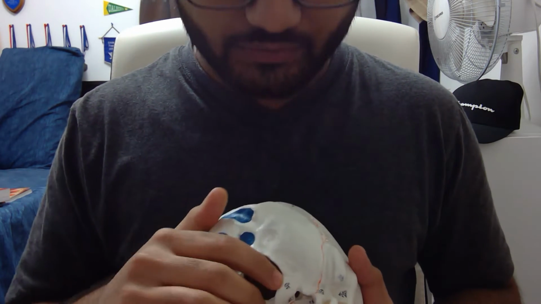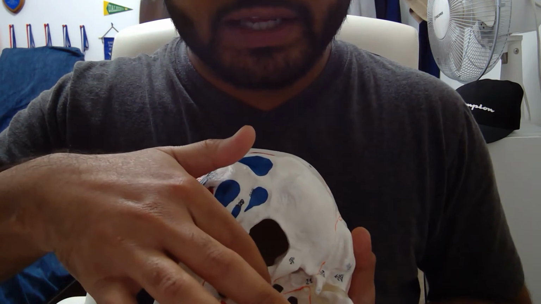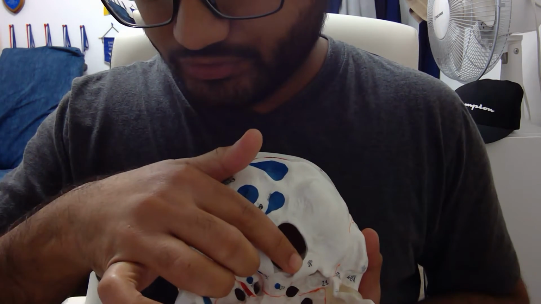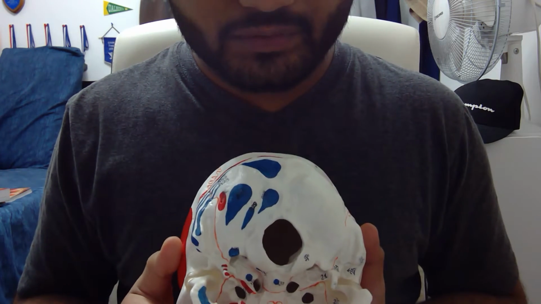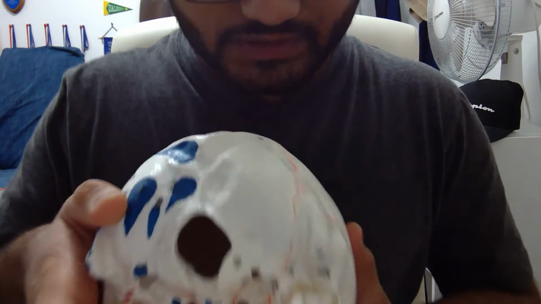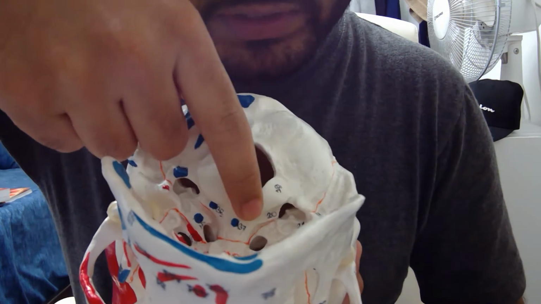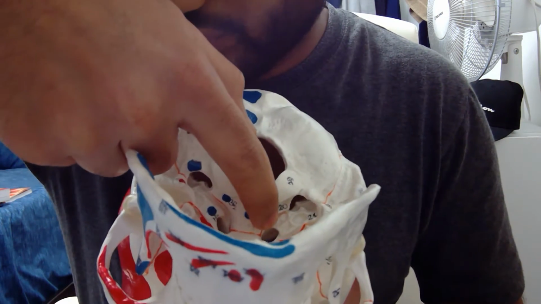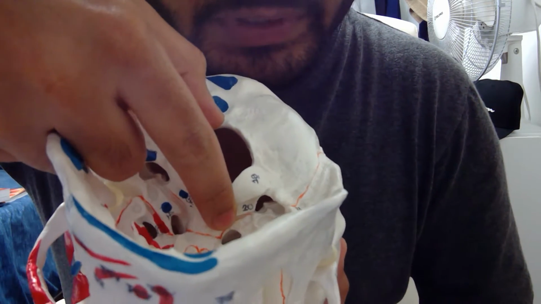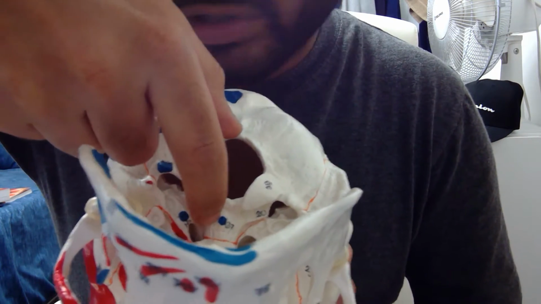All right, and then right over here you have these kind of smooth edges. This is going to be your occipital condyles. Your occipital condyles basically articulate with the vertebrae. Okay, and then this is very difficult to show, but you can see 20 right over here. So this is going to be your jugular foramen. So 20 right here, jugular foramen. That's where your jugular veins are going to go through, jugular arteries.